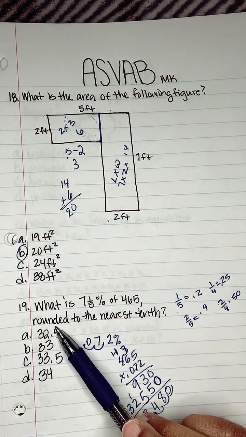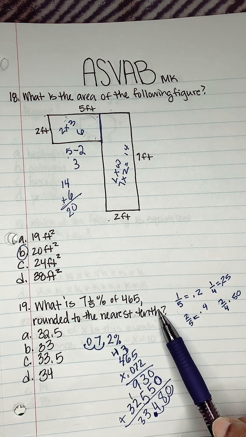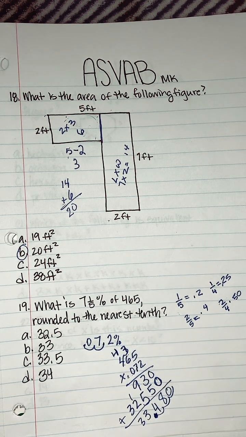You see, be careful, it says round it to the nearest tenth. Does everybody see the answer? What do you guys get in the chat? Is it A, B, C, or D? Does everybody know how to round to the nearest 10th?